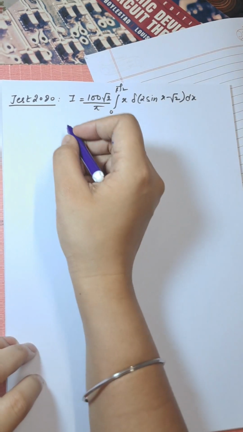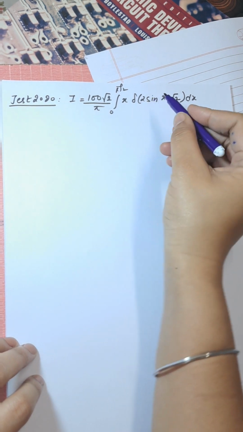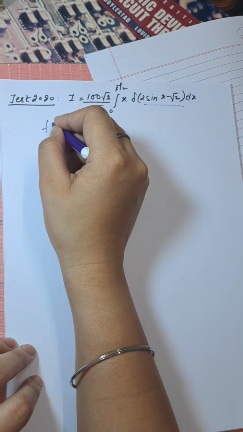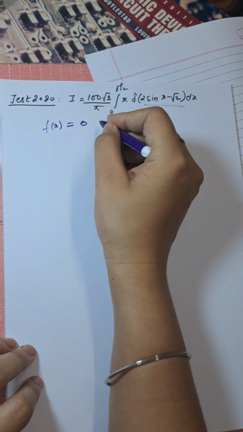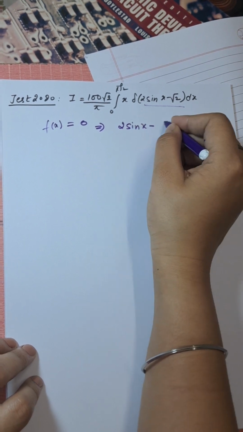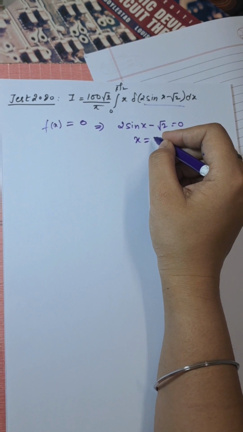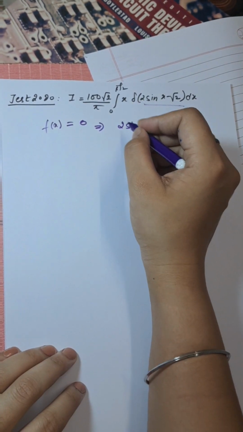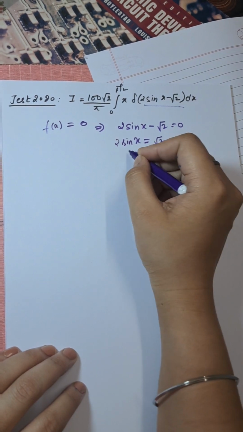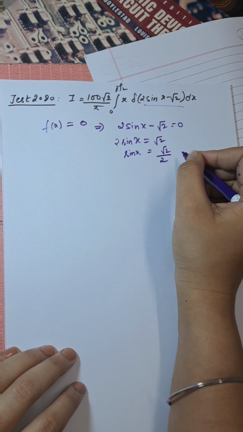Now let us discuss another question that is from JEST 2022. Now here f(x) is this. So let us put f(x) equals 0. It implies 2 sin x minus root 2 equals 0. Solving for x, we will get 2 sin x equals root 2, and sin x equals root 2 upon 2.